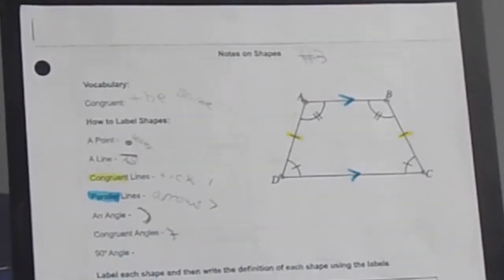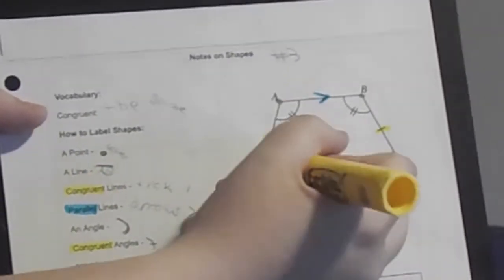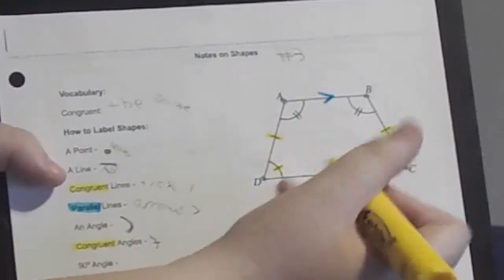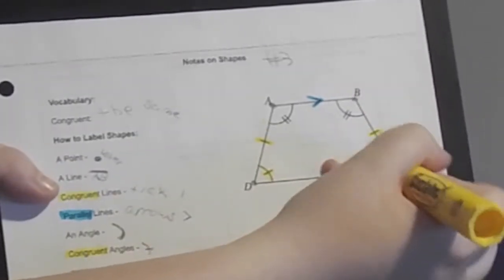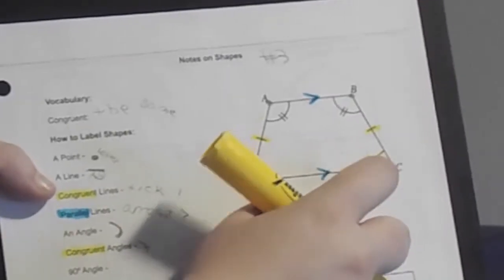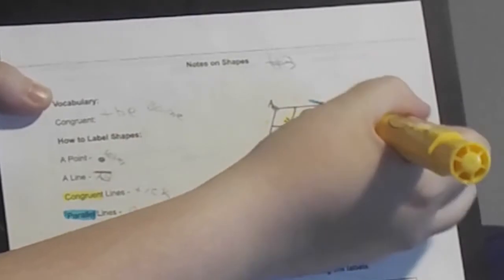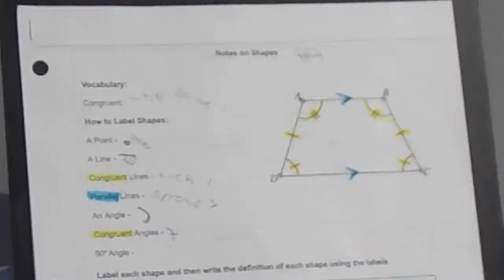And so if you look at this angle right here, it's a half circle with one tick. This one is also a half circle with one tick. So angle D and C are congruent to each other right now. So if this is 20 degrees, then that one's 20 degrees. However, angle A and B have 2 ticks each, which means they're also congruent to each other. So you put 2 ticks there to say they're congruent, but they're not the same as those two. So those two are the same, and those two are the same.